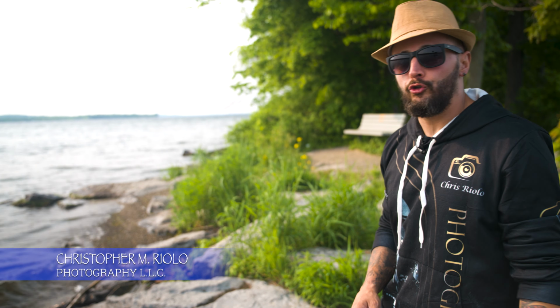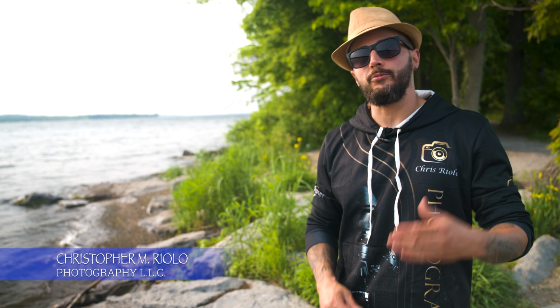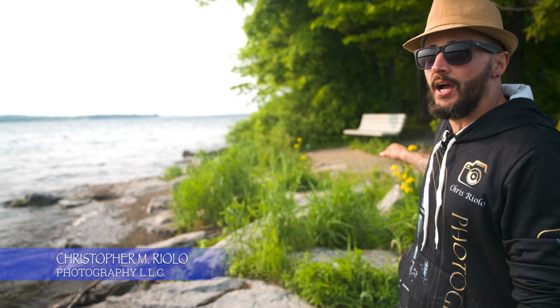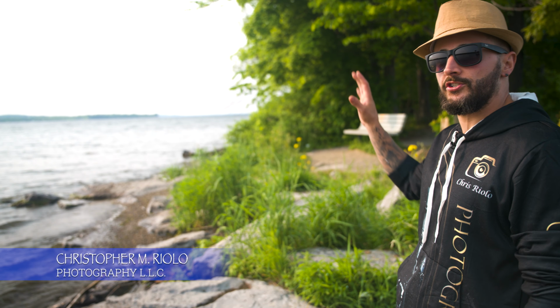Now I'm at an f2.8, I'm on the 24-70mm lens, so I'm just showing you exactly what I've done. Like I said, I focused on the bench, I focused on the foreground here, and I also focused on the flowers and just froze all that and made it really nice and sharp.